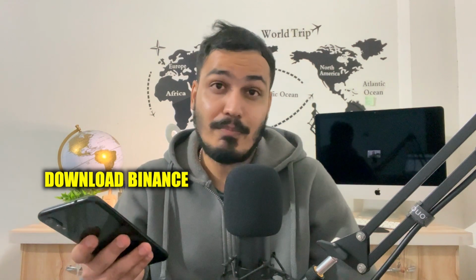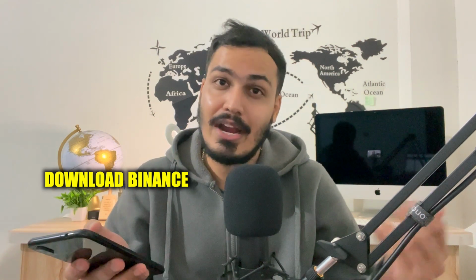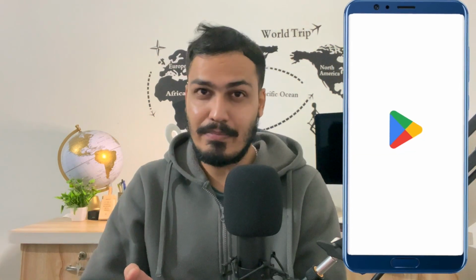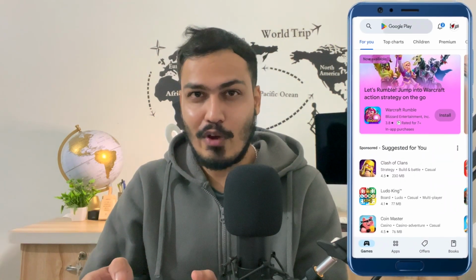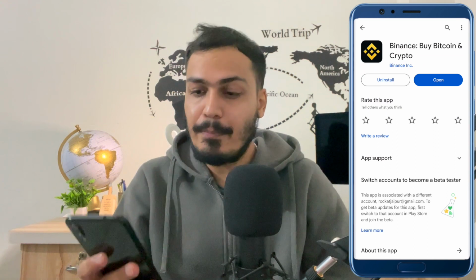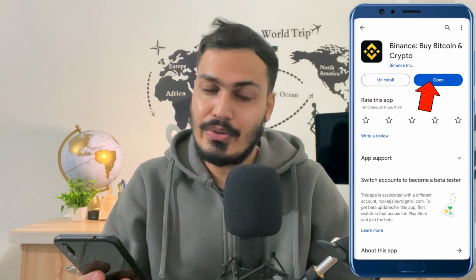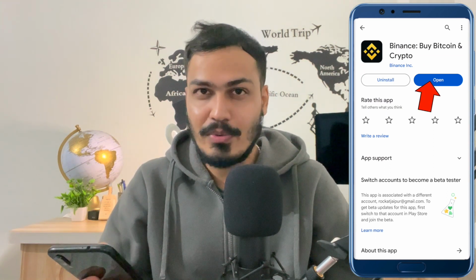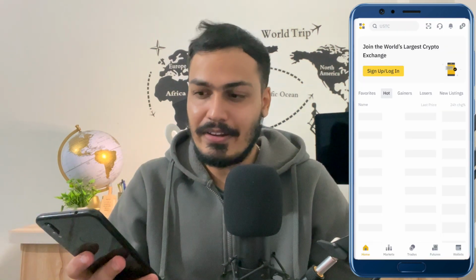First of all, you will have to download the Binance app from Play Store or App Store, according to your Android device or Apple device. So just download it. Just simply hit the Play Store and after that search for Binance. Just open it up and install it. After you install it, you will be able to see the option of open over here. Just open it up and let's see how we can create an account.